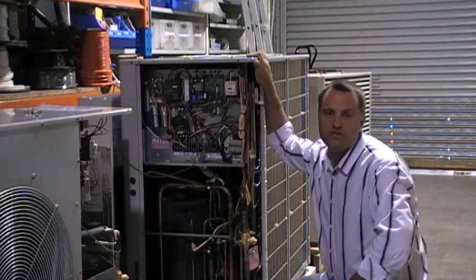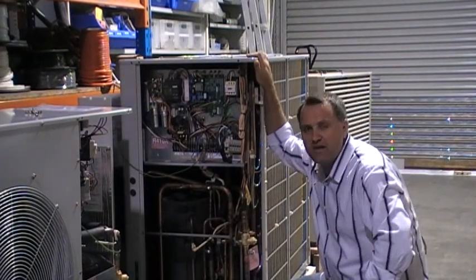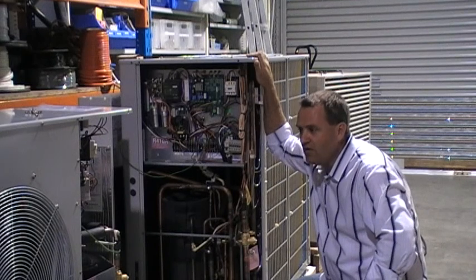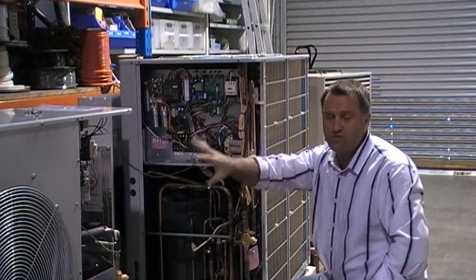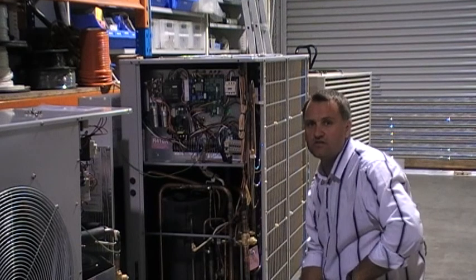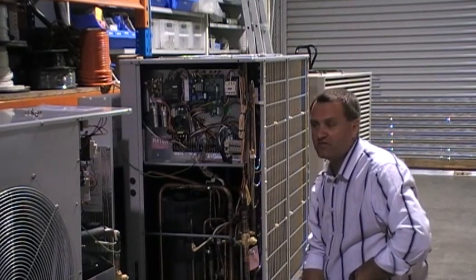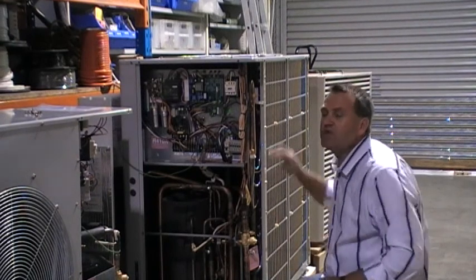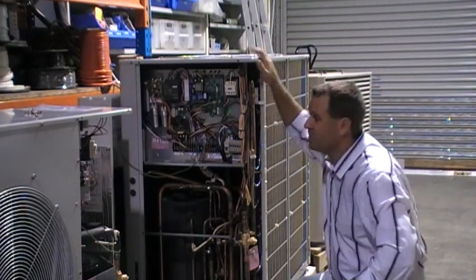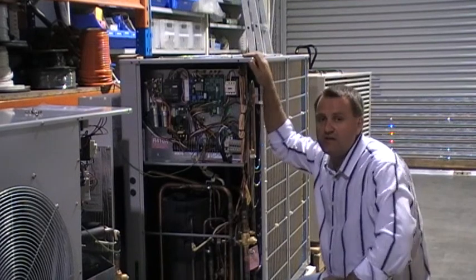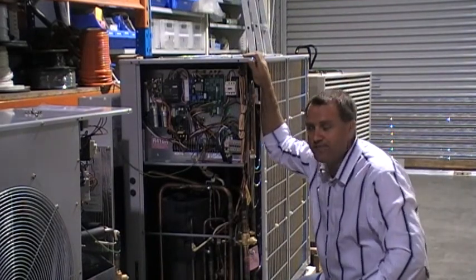Yes, they will be 30% cheaper to run than that unit there. However, under full load, this will use as much power as that will, or the inverter. So a lot of these things are marketed quite well, but in actual fact, you wouldn't see a great deal of power difference between this and that on a power bill if you use your air conditioning responsibly.